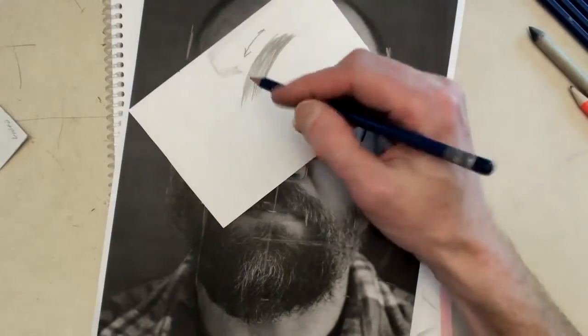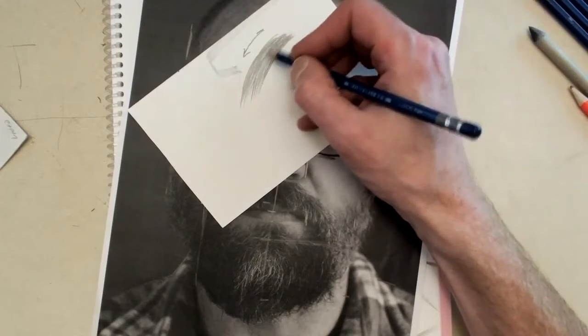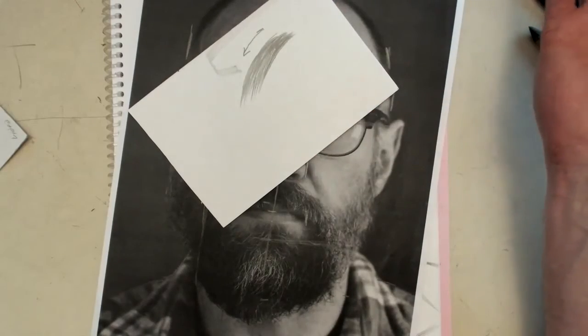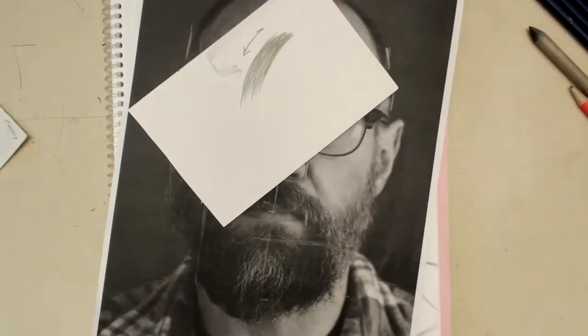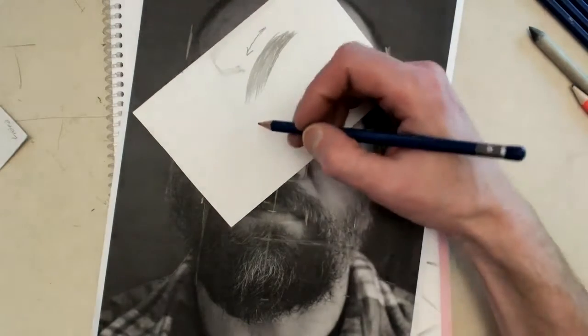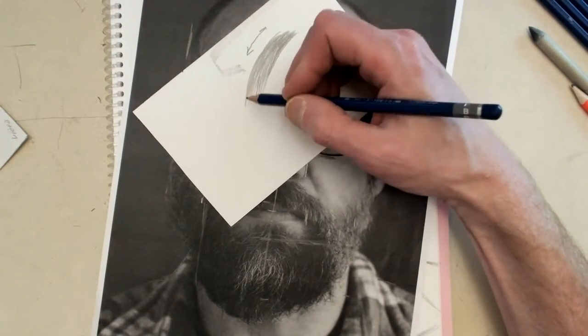Now, I want to create a really bright highlight here. I could do it where I take my eraser and erase out that highlight. So that's definitely an option. But if the highlight's really, really bright, the eraser is going to have difficulty capturing that. So what I'm going to do, using my pencil, is go back the other way. So I'm now going to go this way.